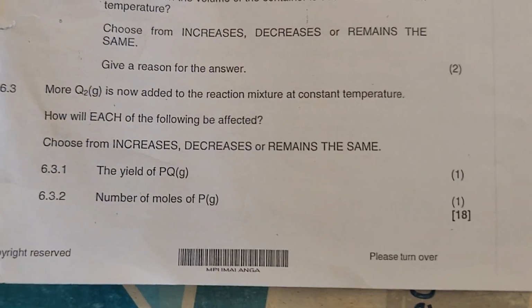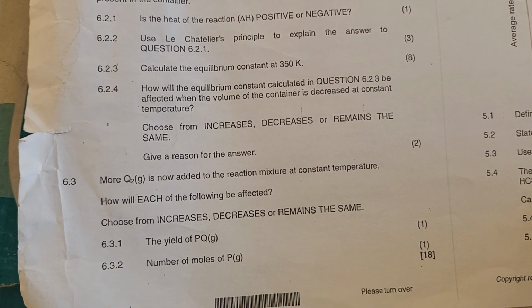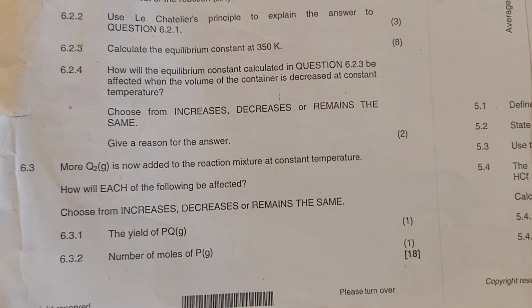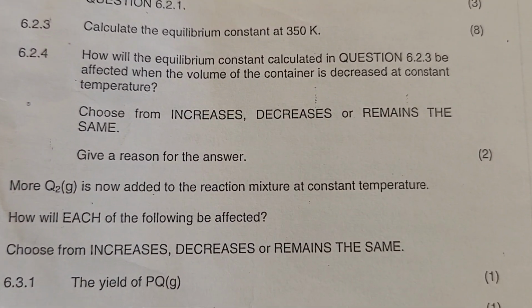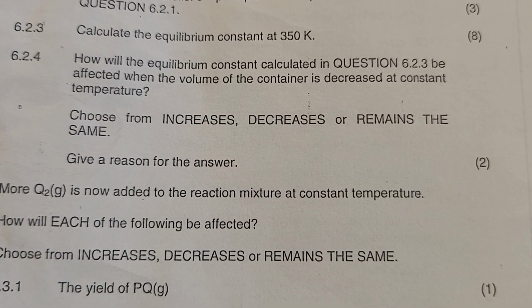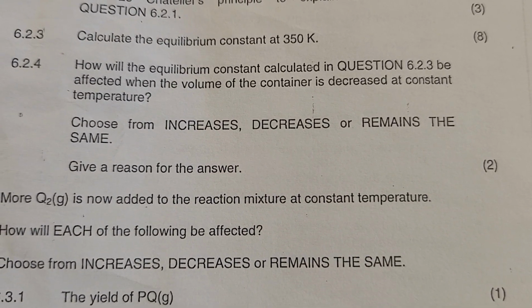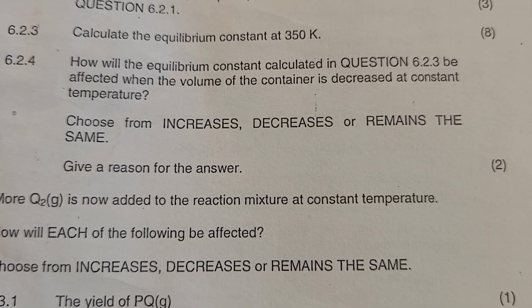Now the next question here, which is 6.2.4, they say to us, how will the equilibrium constant calculated in question 6.2.3 be affected when the volume of the container is decreased at constant temperature?